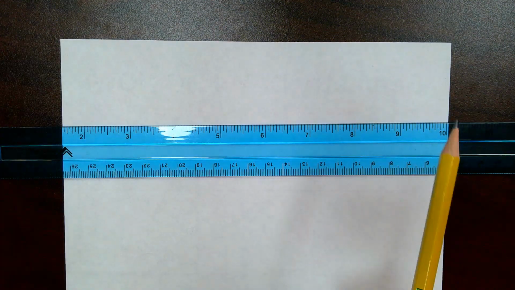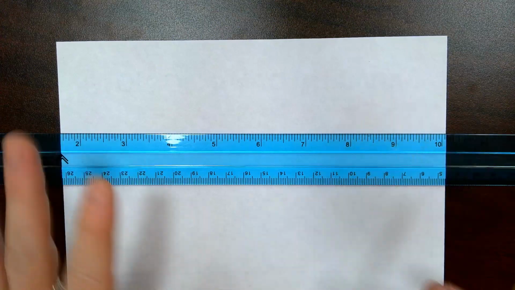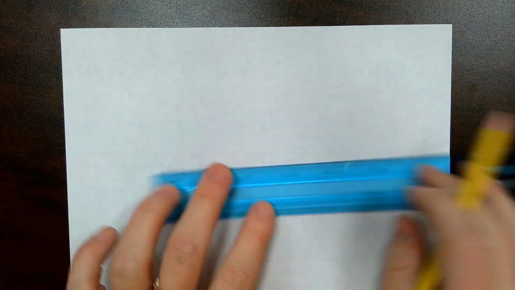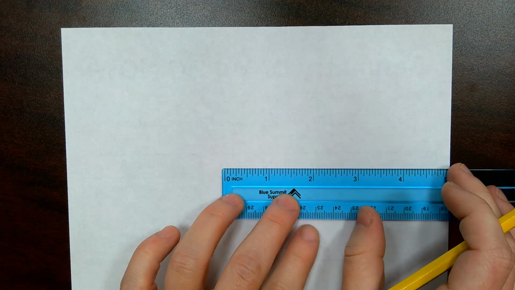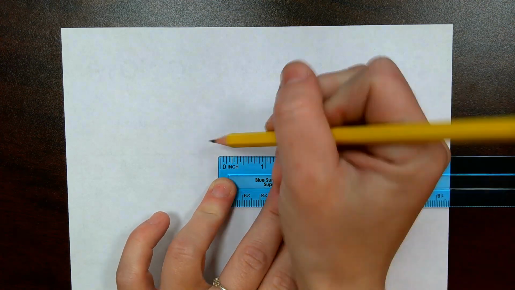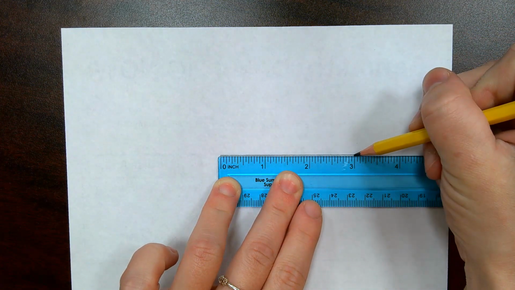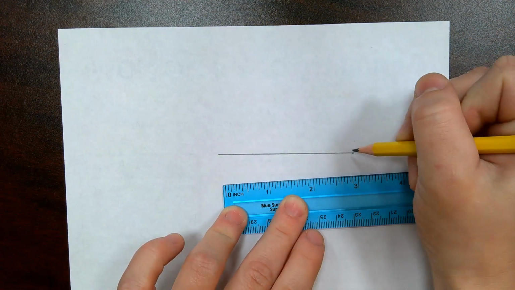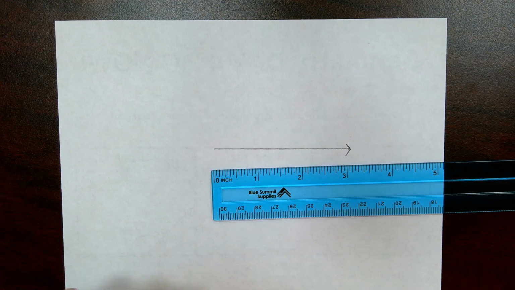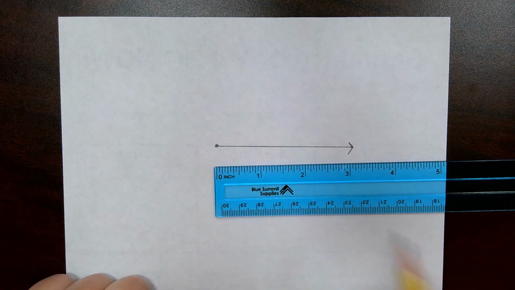Let's actually practice with an obtuse angle because those I've found some people struggle with a little bit. So I would like you to make the first line of your angle, or the first ray. We're going to start right at 0 and go all the way to right about 3 inches. Like this. We're going to create our vertex.